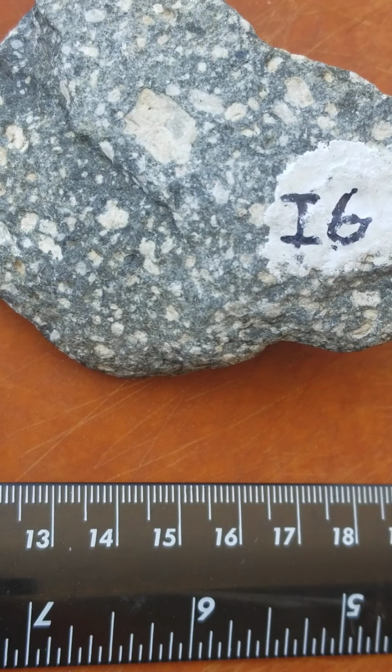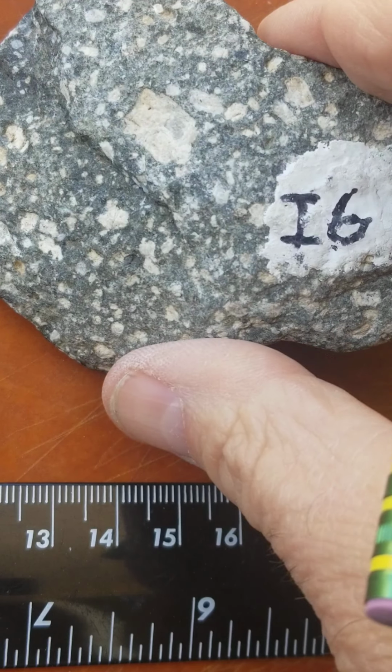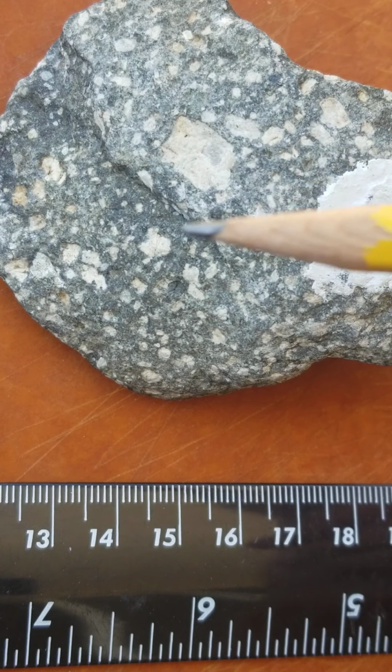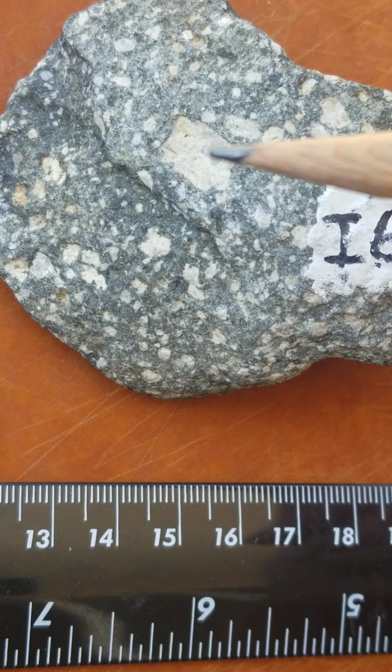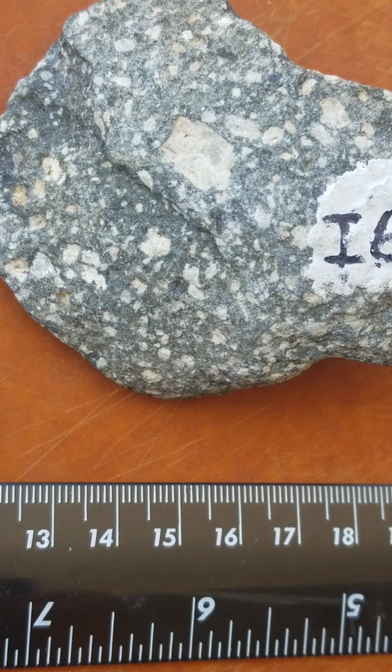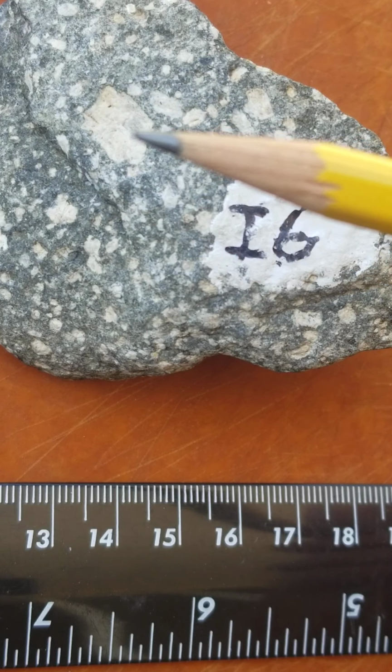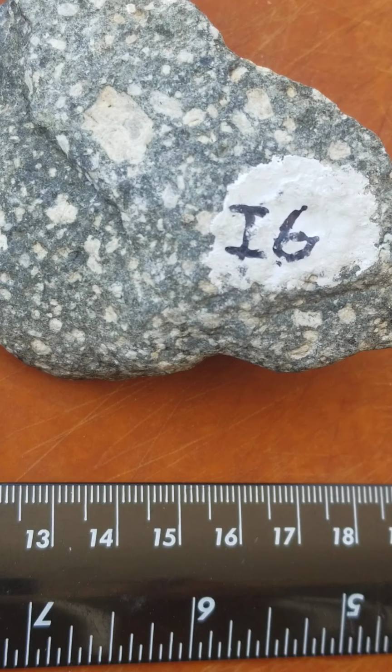Well, this is also an extrusive igneous rock. It's crystalline with a porphyritic texture. In this case, the large white crystals look kind of blocky in some cases. Probably by now you can tell me what mineral that is in this specimen, I6. The large crystals, that is the phenocrysts, are plagioclase feldspar.